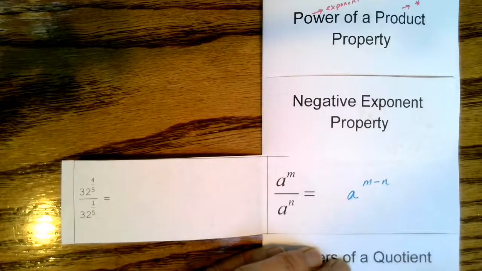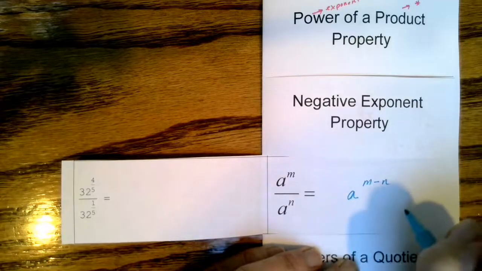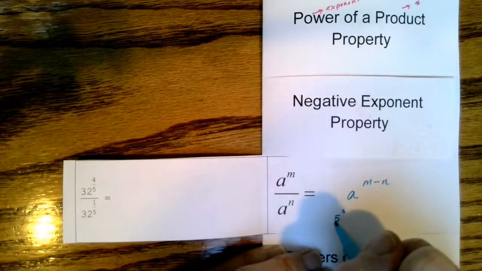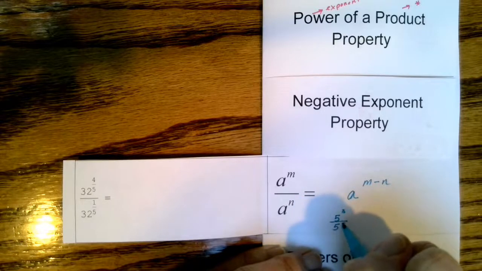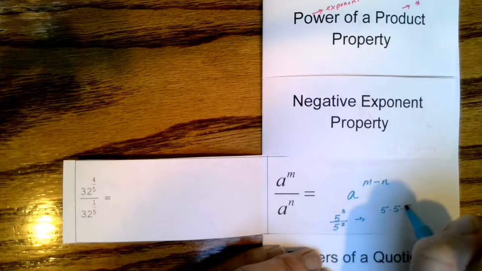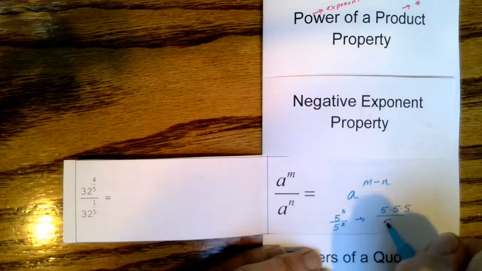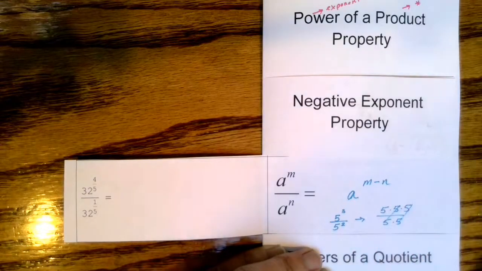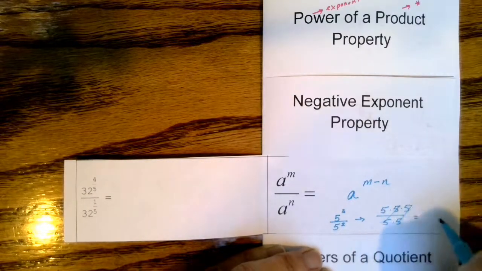Now that's always relatively simple. For example, if I had, let's say, 5 to the third over 5 squared, I know that that's 1, 2, 3 5s divided by 1, 2 5s. We can see why we're subtracting, because they cancel out, and that's how I end up with just 1.